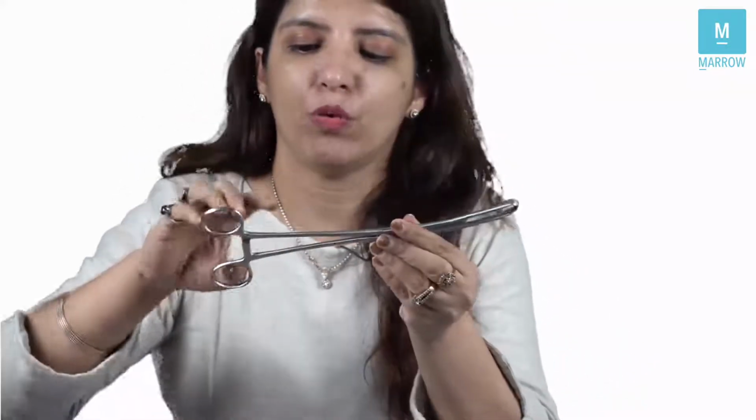Now, I want all of you to have a very good look at this instrument. At the distal end, it has a ratchet lock, right? In the proximal end, you can see that it is curved and it has a concavity, right? Between the blades, what I want you to notice is the gap between the blades, right? So notice the concavity which is there. Notice the gap which is present between the blades. Now, look at the tip of this instrument. The tip has multiple small teeth which are called rat teeth. 4 to 5 rat teeth.